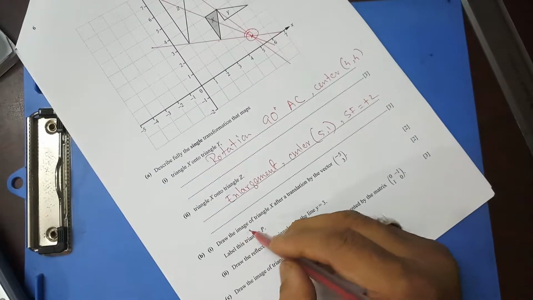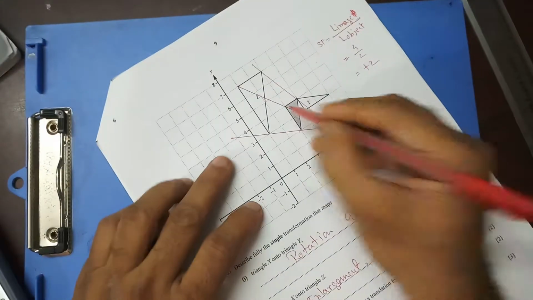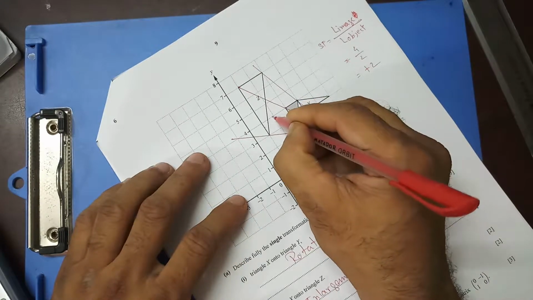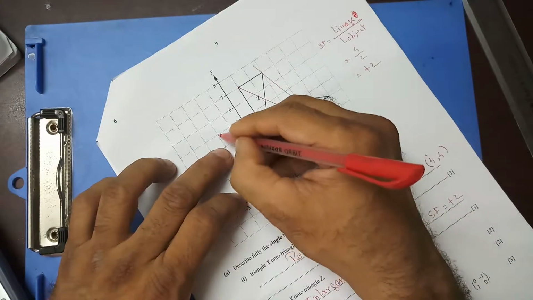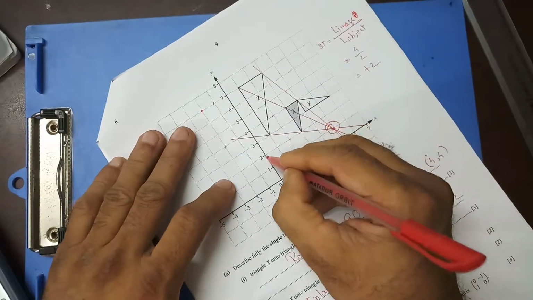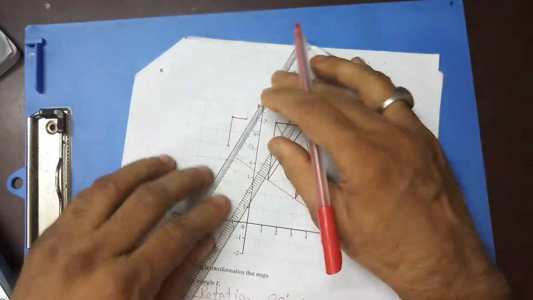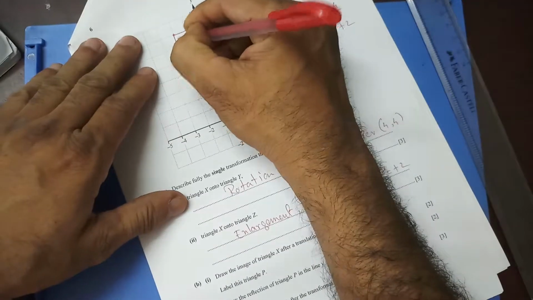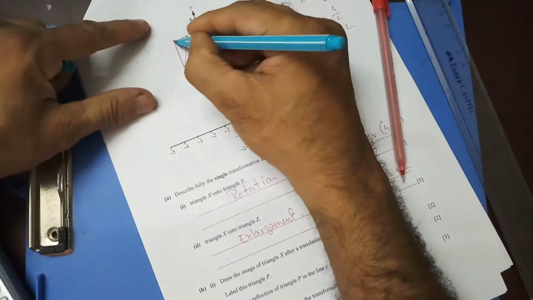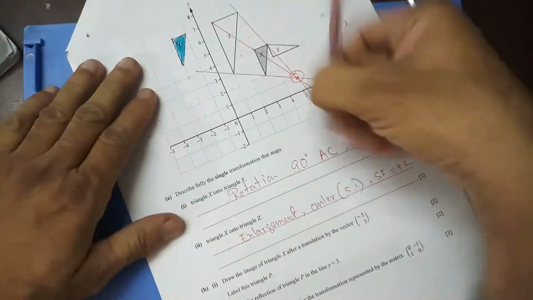3 marks. Draw the image of the triangle X after a translation by vector (-5, 3). So all of them move minus 5 and 3, so it's going to move 5 units this way, 1, 2, 3, 4, 5, and positive 3. 1, 2, 3, that comes over here, and that's 1, 2, 3, 4, 5. 1, 2, 3, that comes 1, 2, 3, 4, 5. 1, 2, 3. So I'm going to use my scale to join this, and join that, and that's going to be my P. This is my P. I can just shade that to make it look nicer. So that's my triangle P.